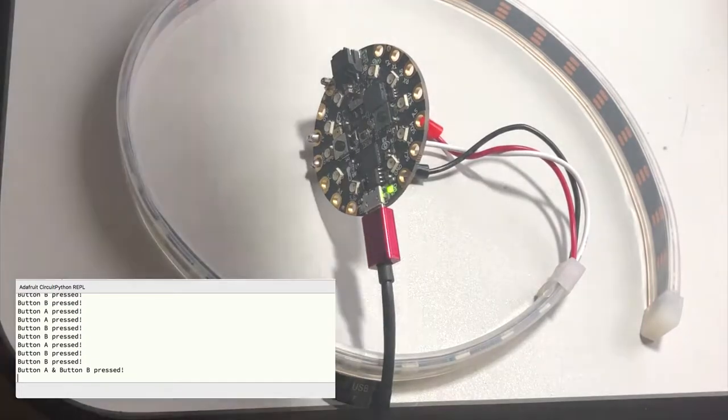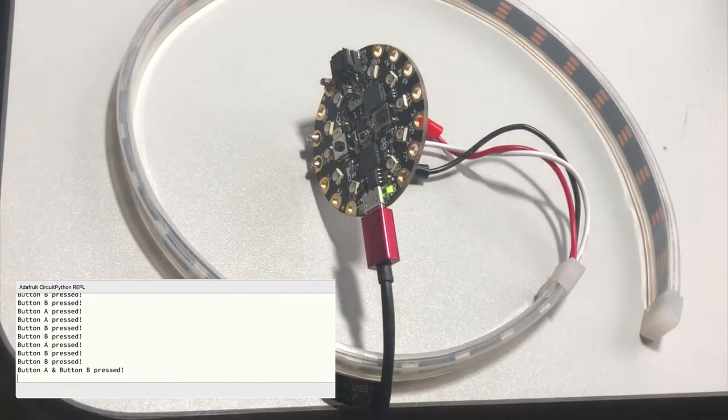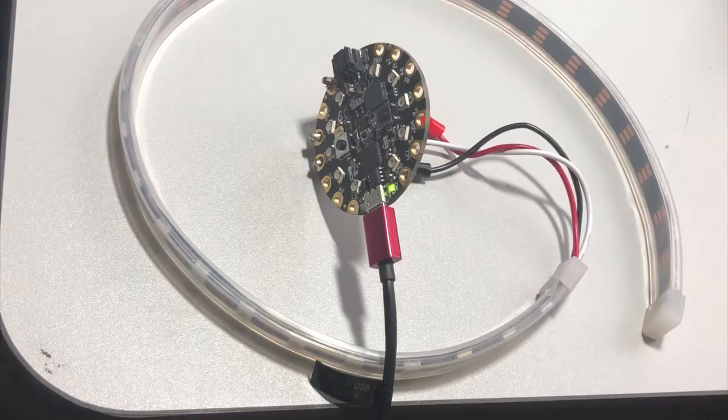So there we go. Using buttons, we've got yet another technique under our belts. Once again, I hope you've enjoyed learning from this.